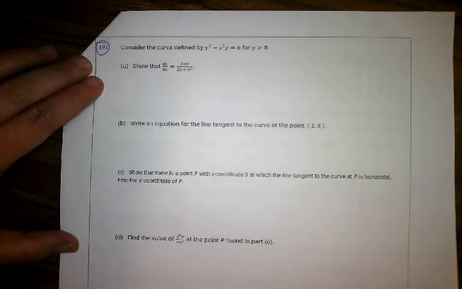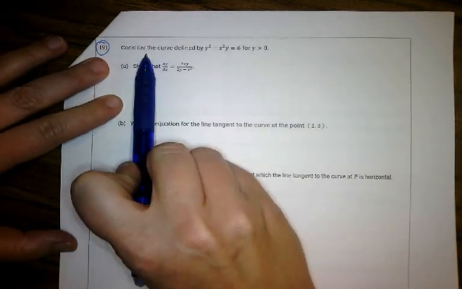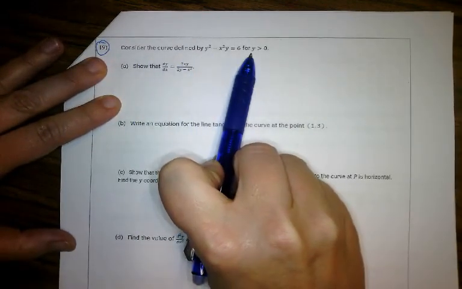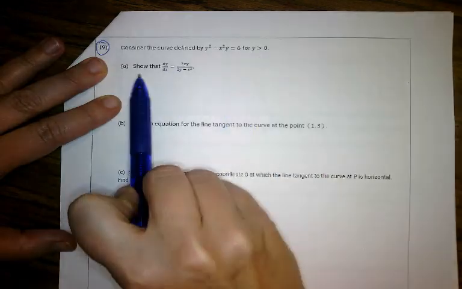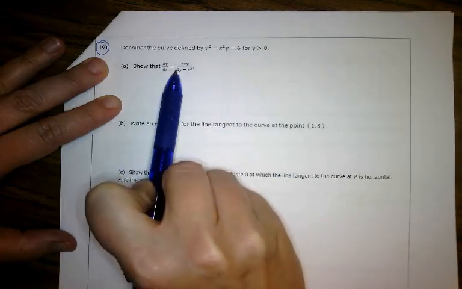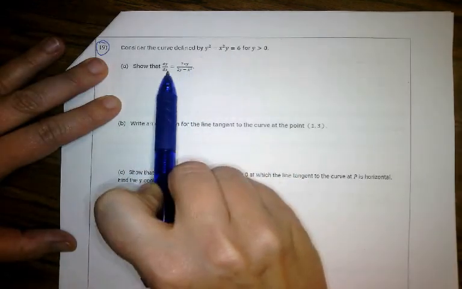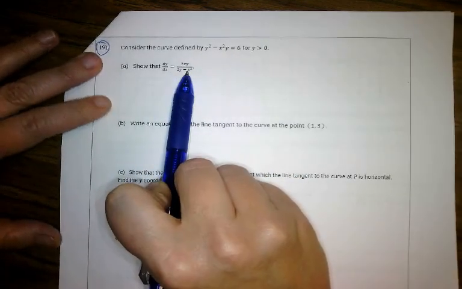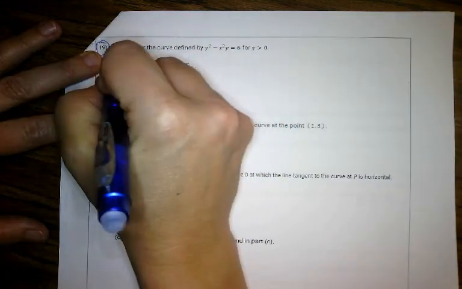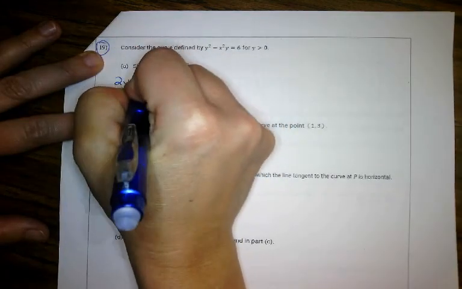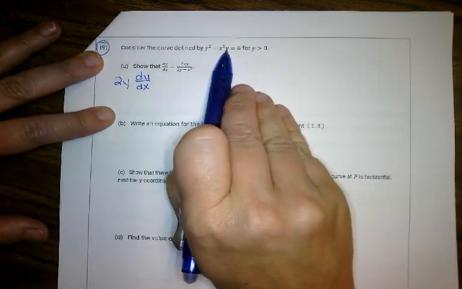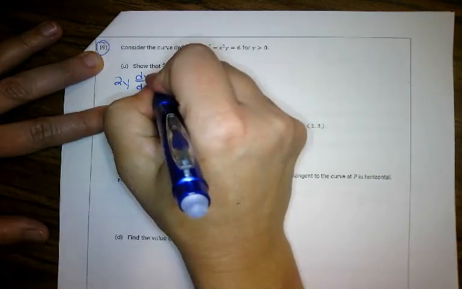Consider this curve for y is greater than 0. Show that dy dx is this. So this is just, can you do your implicit derivative and show that it ends up equaling this? So we're going to start with 2y dy dx. We have a product rule here. So I'm going to have the first be my negative x squared.